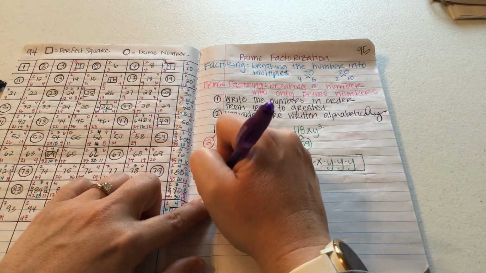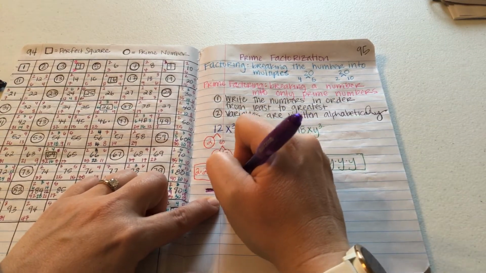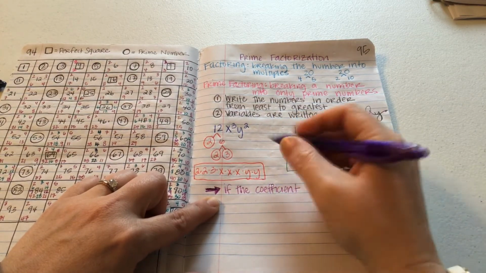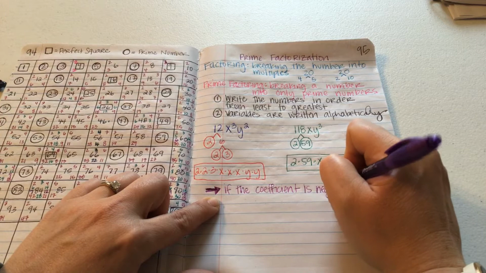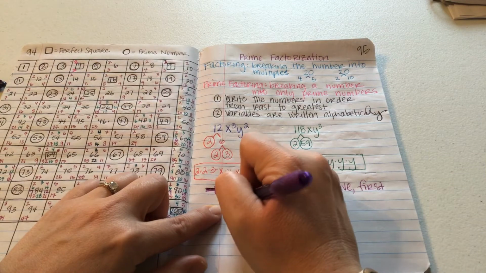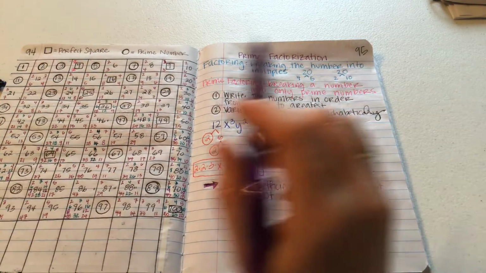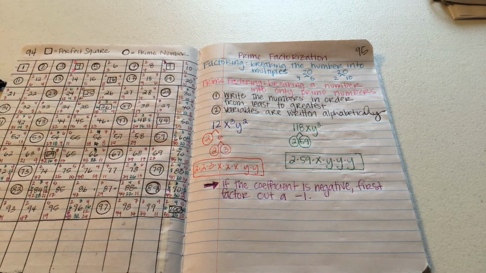The last thing we need to talk about is something that is going to come about when we continue this unit. So if the coefficient, remember coefficient is the number in front of the variable, if the coefficient is negative, first factor out a -1. So if your coefficient is a negative number, you have to first factor out that -1.